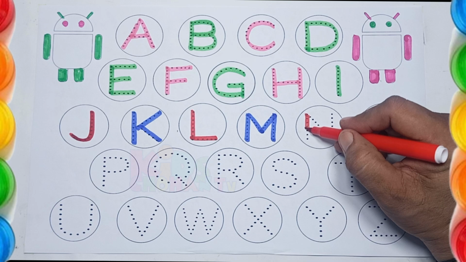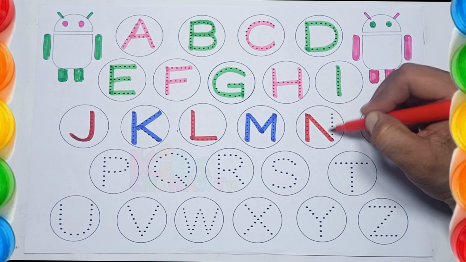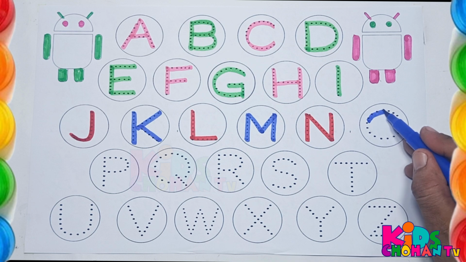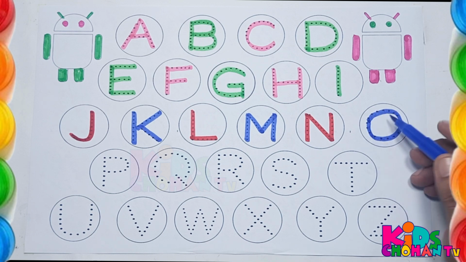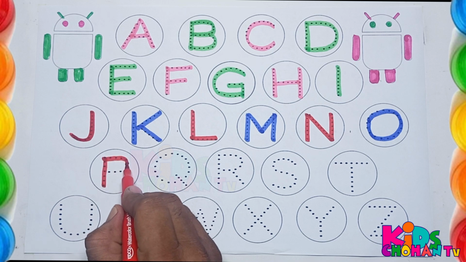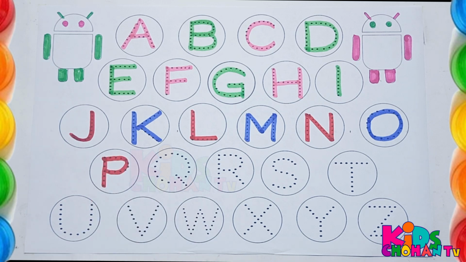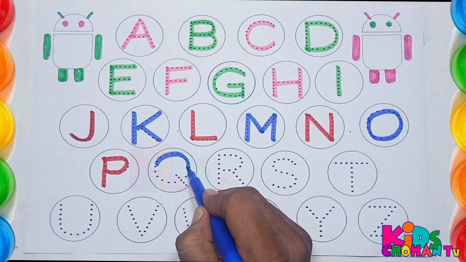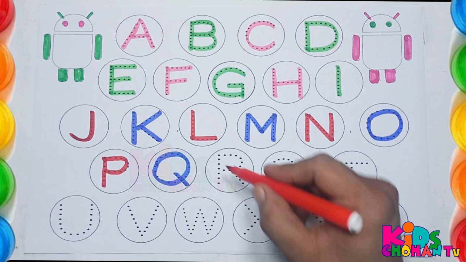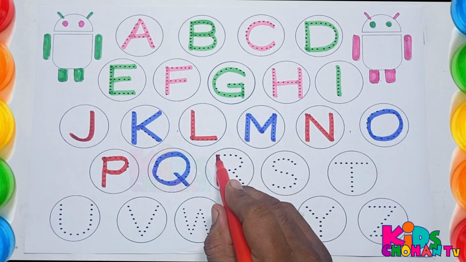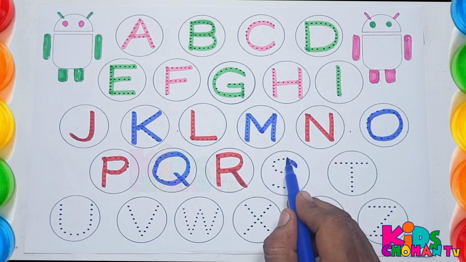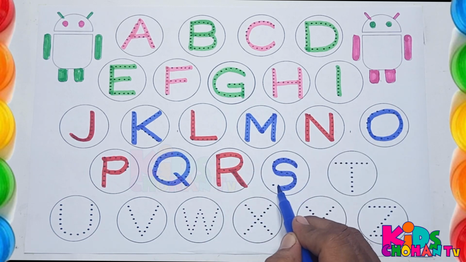Kids, we are tracing letter N. This is letter O. P. Kids, we are tracing letter Q. Letter R. This is letter S.